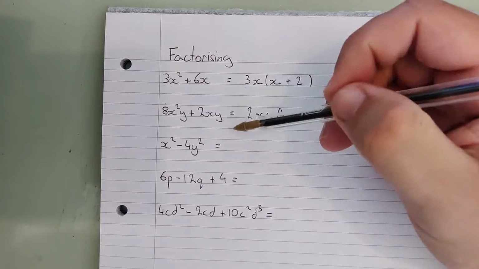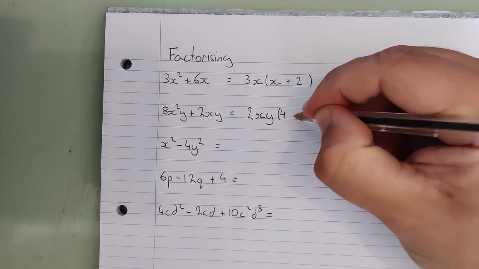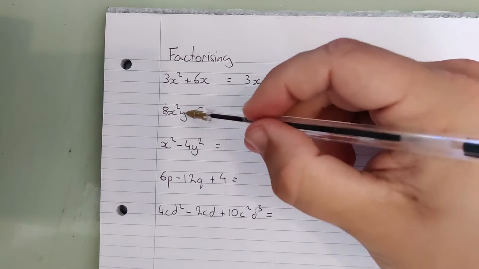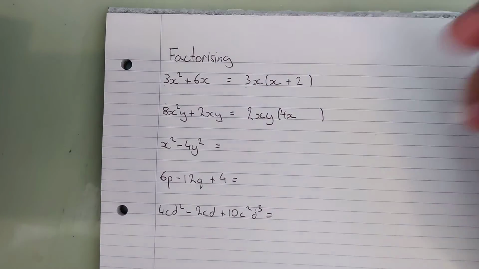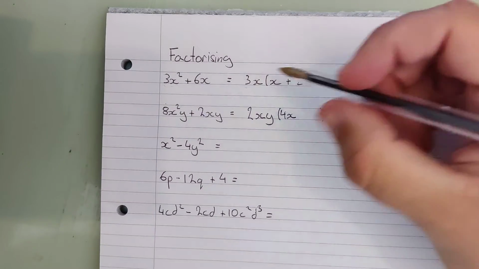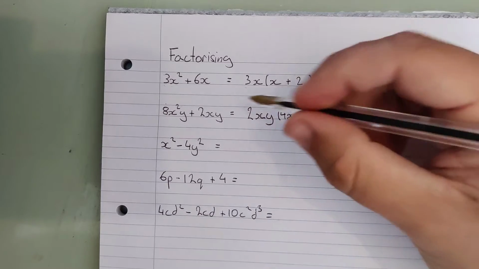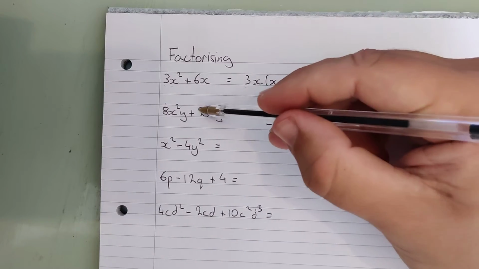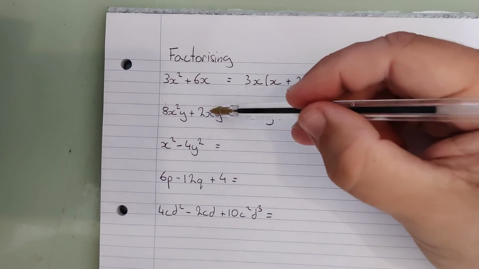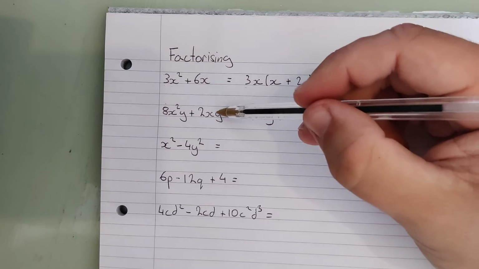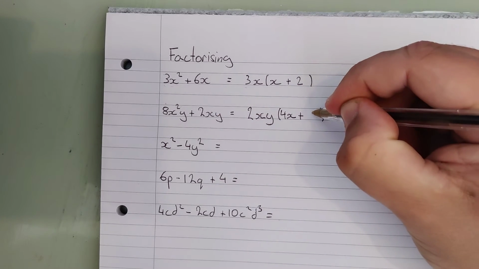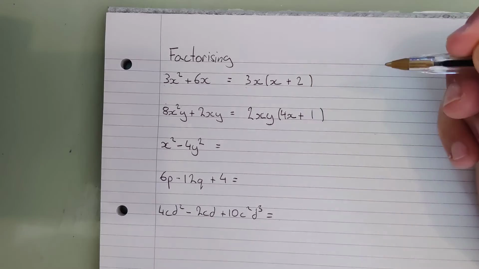We have an x squared here, we have an x here, so you need another x. There's a y here, so that's already taken care of. Then the next element already has a 2, x, x, y, y, so you just have to put a 1.